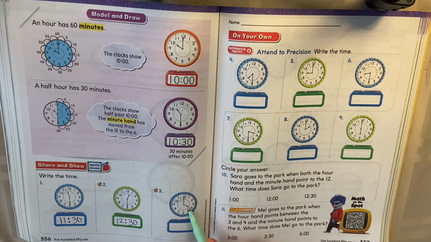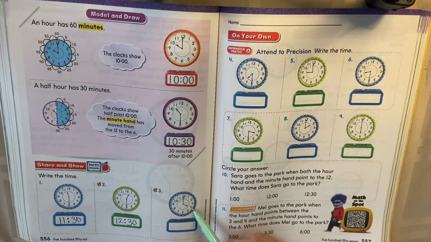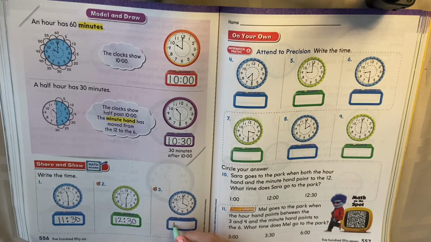Now look at this clock. Where's the hour hand pointing? Wait a minute. That hour hand's pointing right at the 4. So when it points right at the 4, we say it's 4 o'clock.